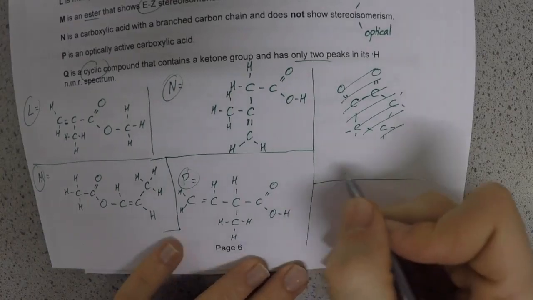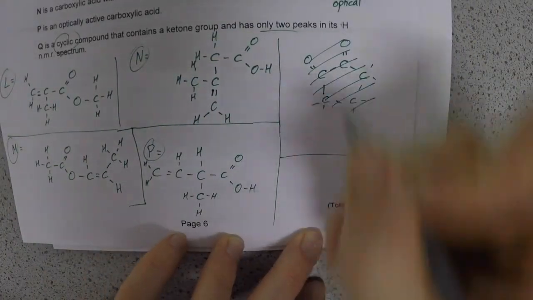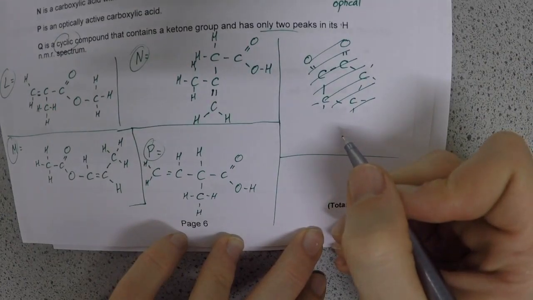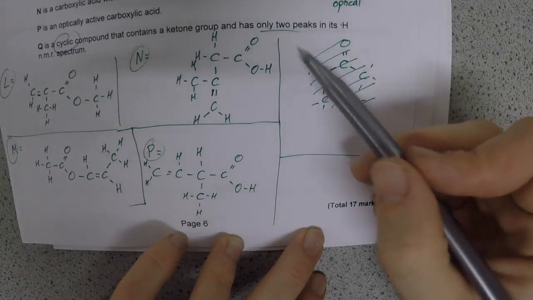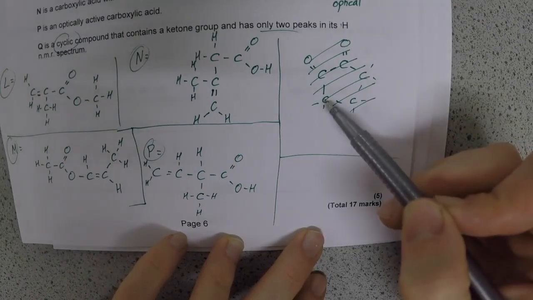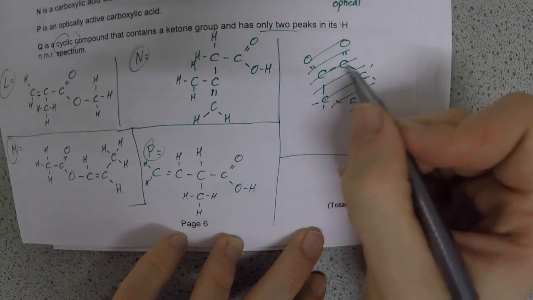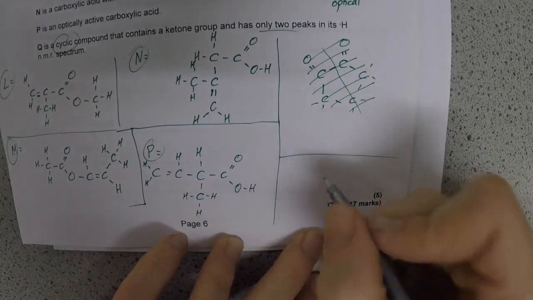Okay, let's try again. So you see, this is a bit of an awkward one. So I've just got to give it a little bit more thought. Where else could that oxygen go? It could be an OH, but if it's an OH, that means that these three are going to be different because it's no longer symmetrical. I was looking for that line of symmetry. So I've got to come up with something else.